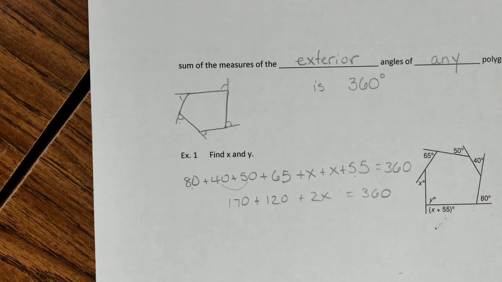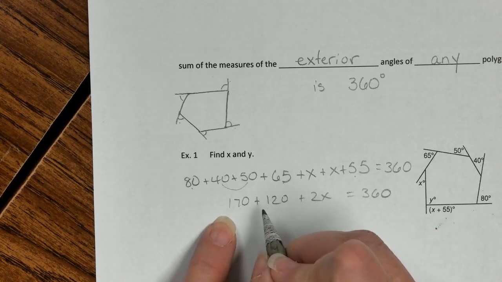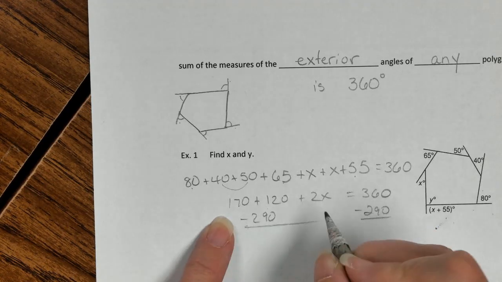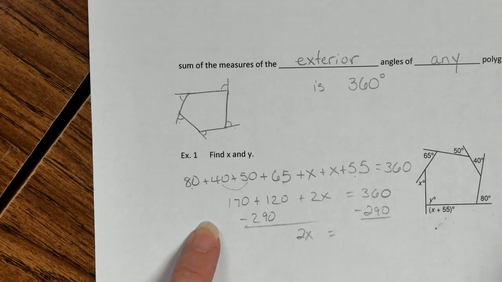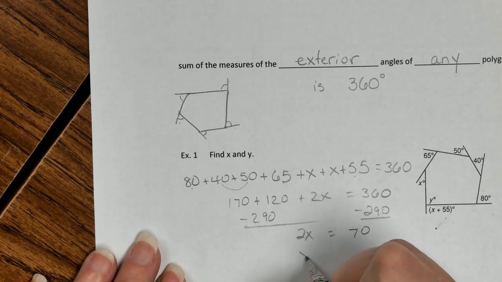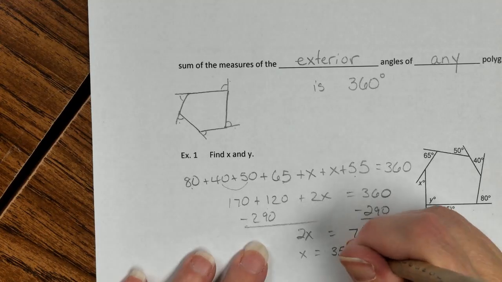I could have grabbed a calculator for this, but that wasn't too bad. Okay, so this is 290, and I'll subtract that from both sides. So 2x equals 70, which means x must equal 35. I don't need the degrees.